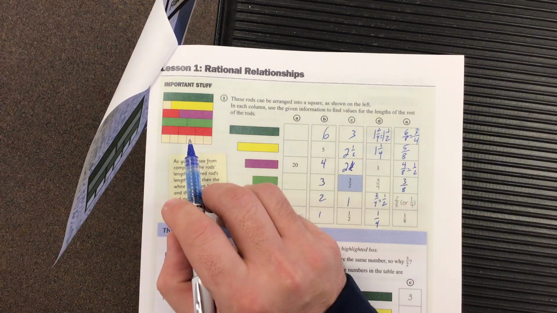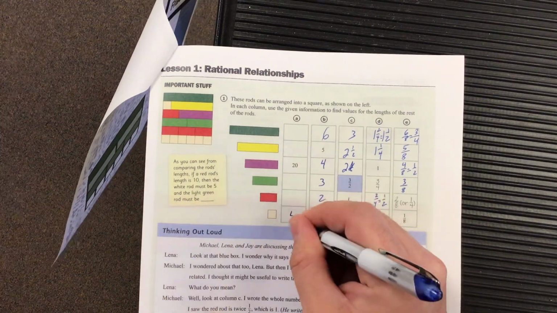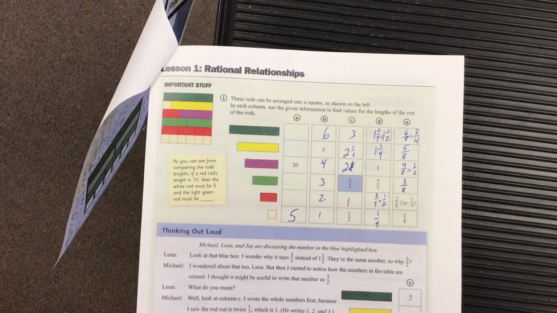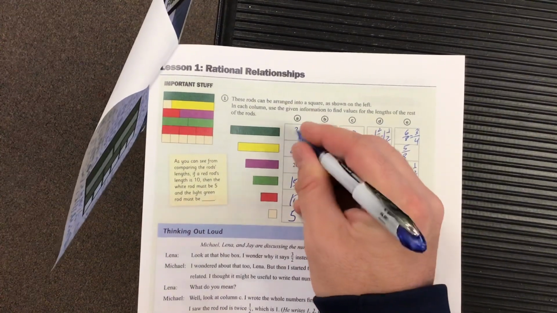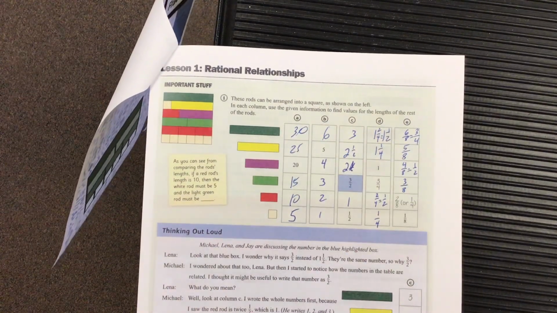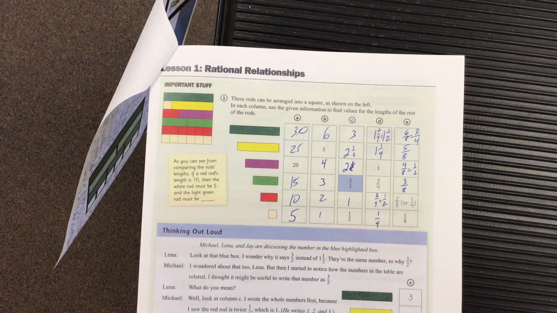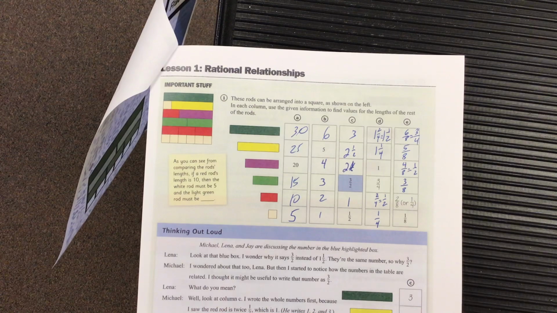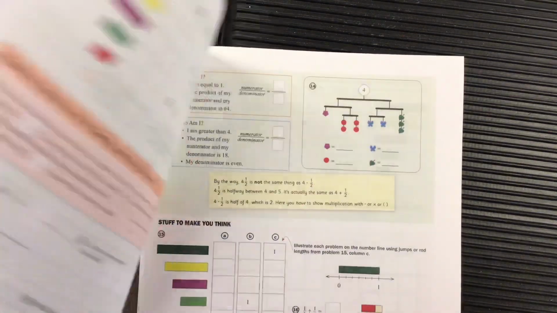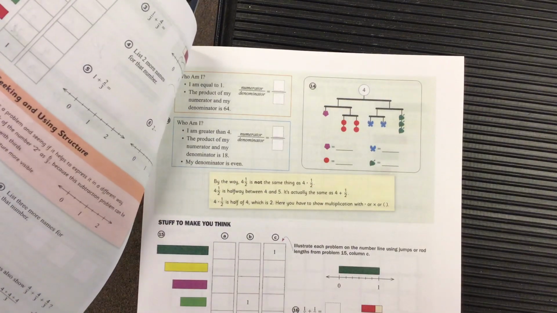Oh, wait, no, 5. So I'm going to start with 5 on the bottom: 5, 10, 15. Yep, by 5s, 30. Write them in. All right, next page.